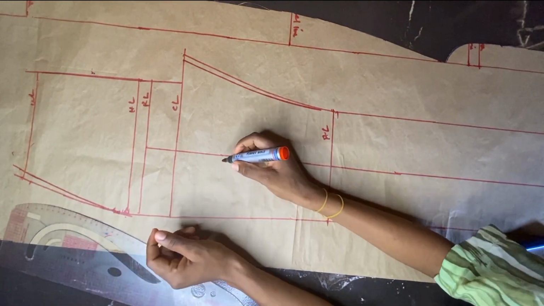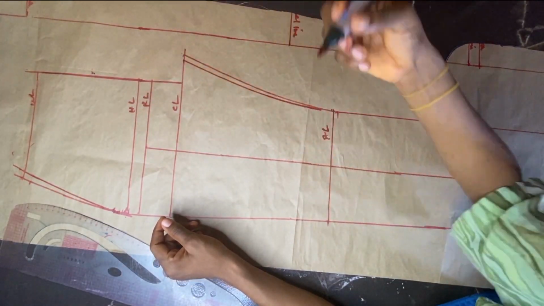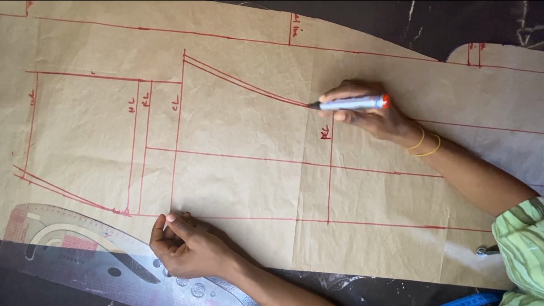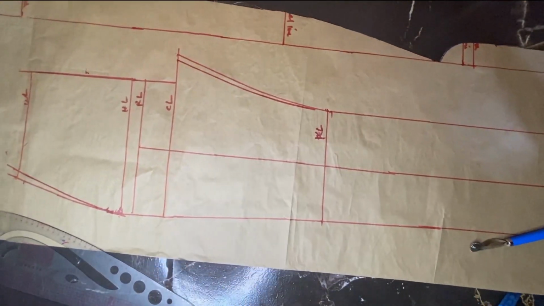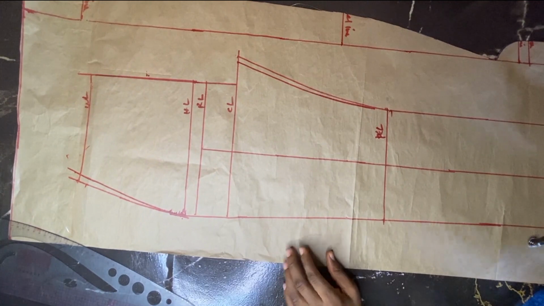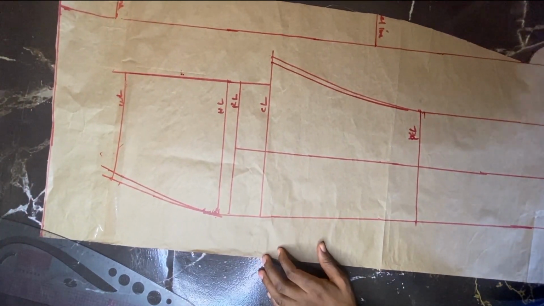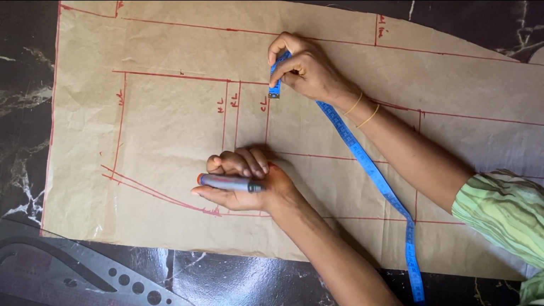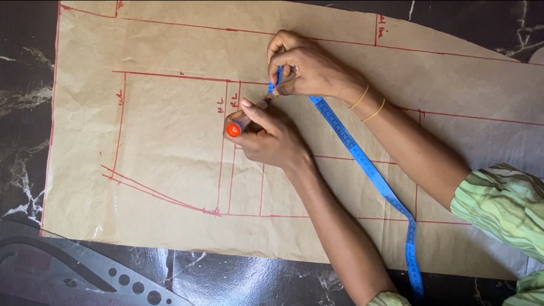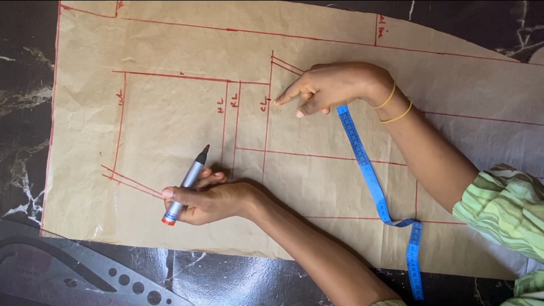Next thing, really nice to change this pattern to a back pattern. Make sure you have enough space on the waistline. Look at the amount of space that I have. It's about 4 inches, but I don't need that much space, but just to be on the safe side, please have enough space. So from my crotch line, I'm going to go in by 1 inch. We're going by 1 inch.